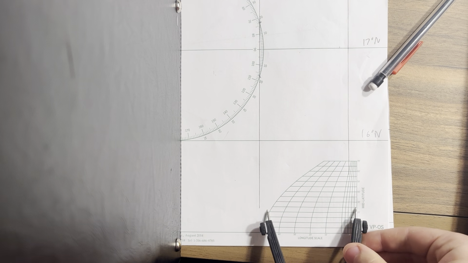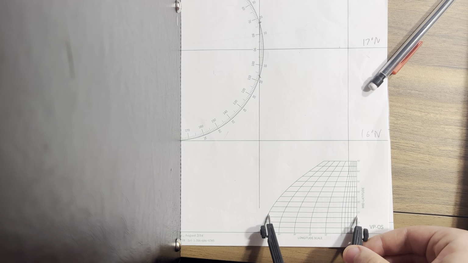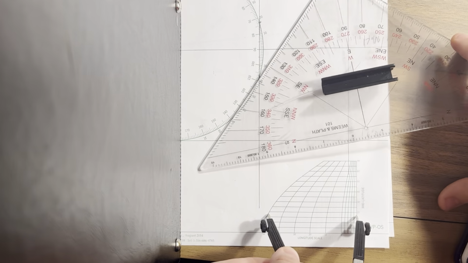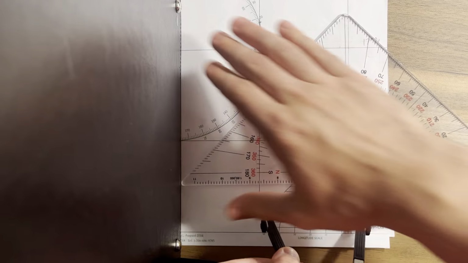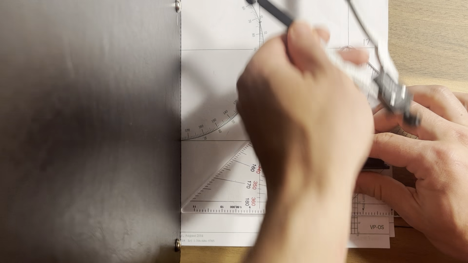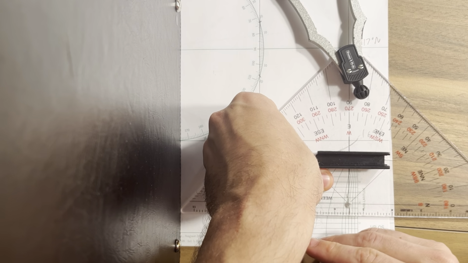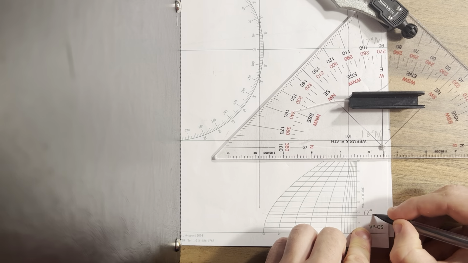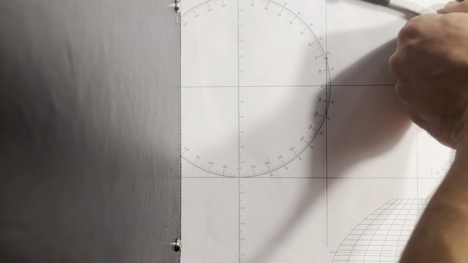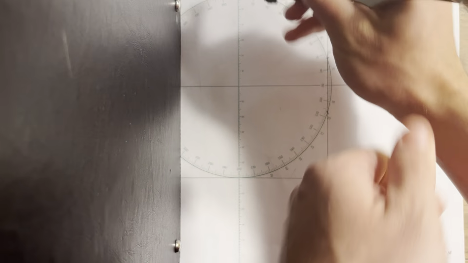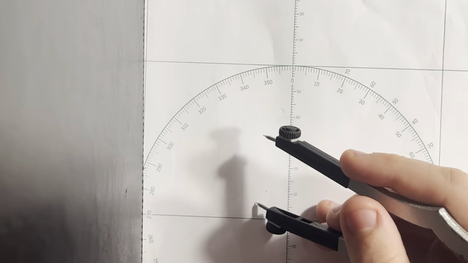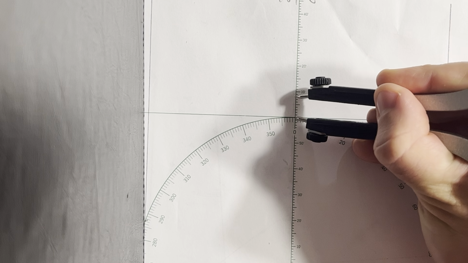Bring it down to longitude. It should land right under the 20. Make sure it's nice and even. 17 degrees north. There's our longitude. Okay. So DR latitude 18 degrees 7 minutes north. We'll measure out 7 minutes.